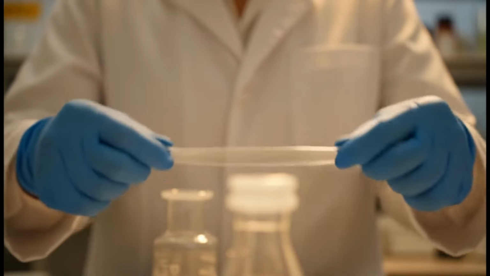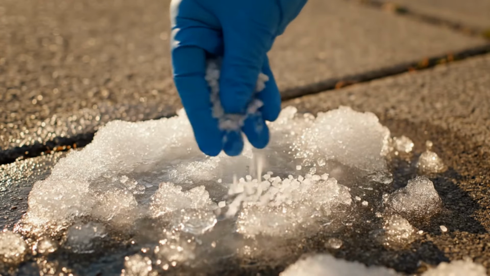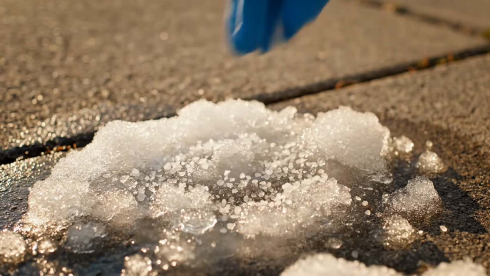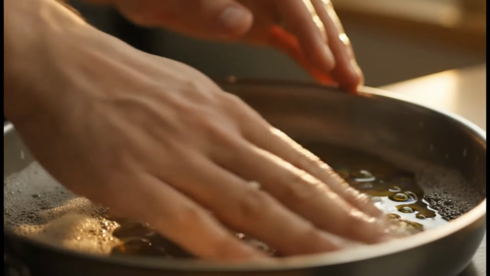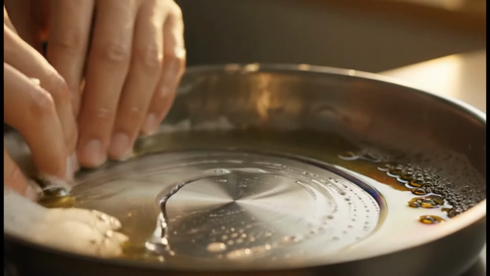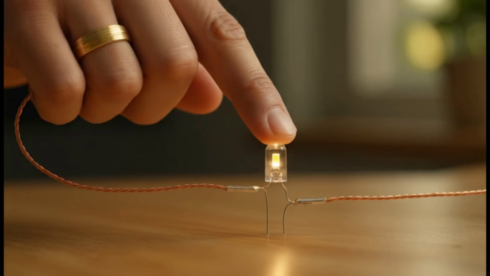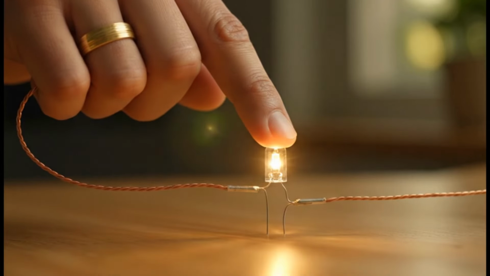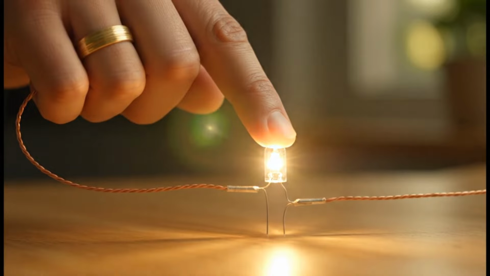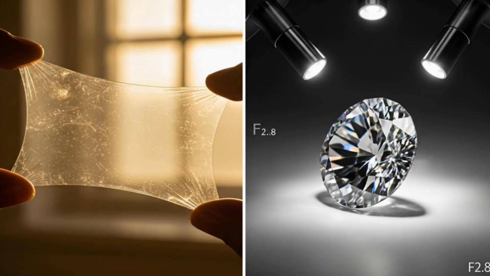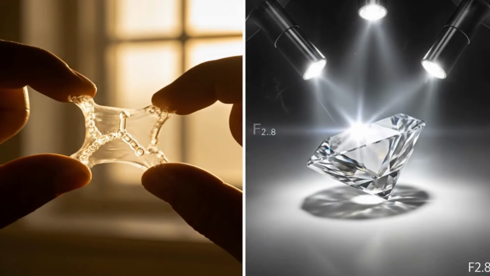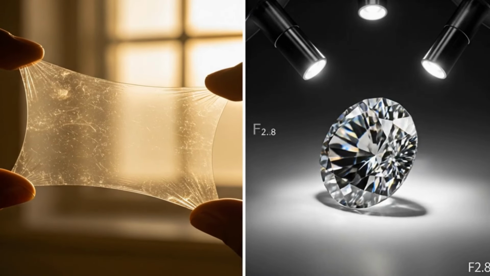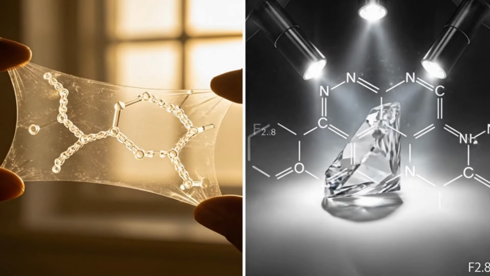This explains why salt melts ice. Dissolved ions lower freezing point. Why soap cleans grease. Soap molecules have both polar and nonpolar ends to bridge water and oil. Why metals conduct electricity. A sea of delocalized electrons. Why plastics are flexible, long molecular chains. And why diamonds are so hard. A network of strong covalent bonds.